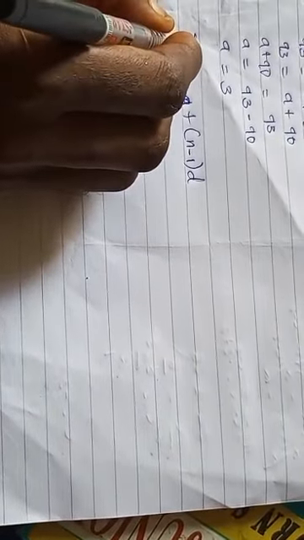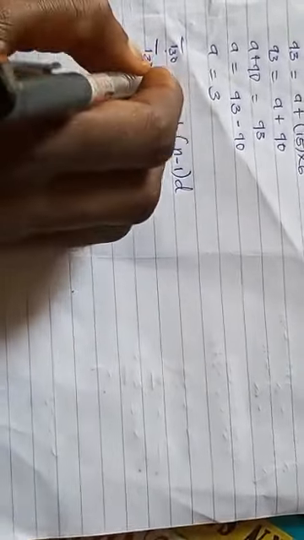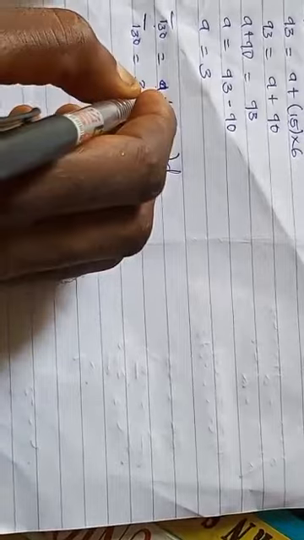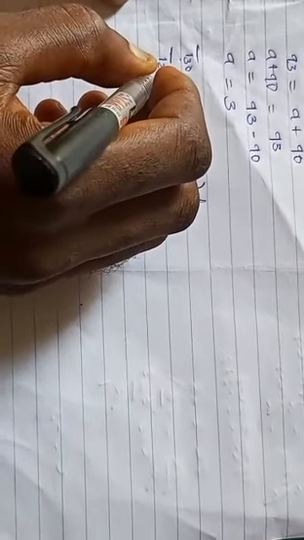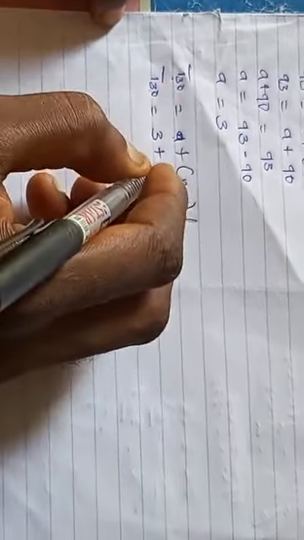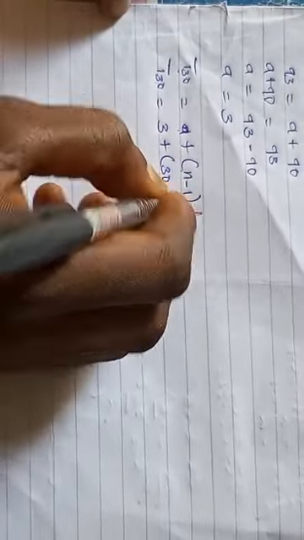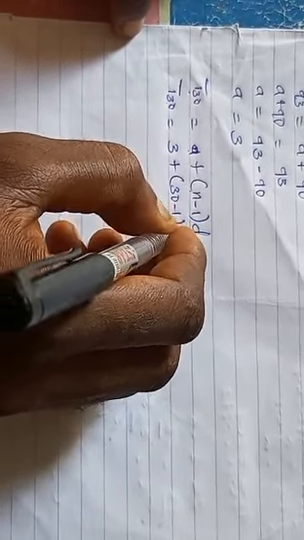The 30th term that you don't know will remain T30 because we are looking for it, equal to, the first term now is 3. I don't know whether you are following. Then plus the n there is 30, the 30th term you are looking for. So that will be bracket open 30 minus 1, close. What's your common difference? Your common difference still remains 6.